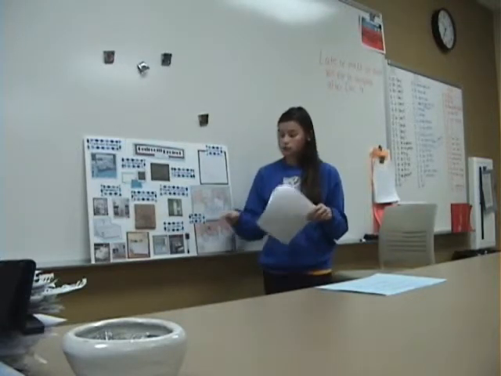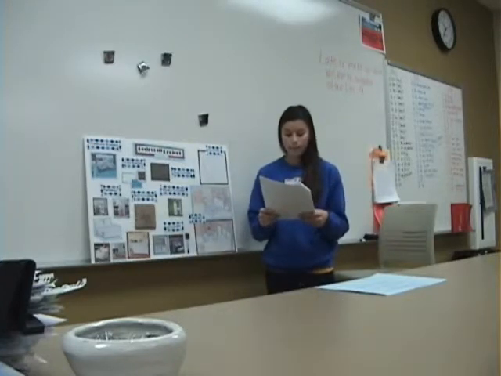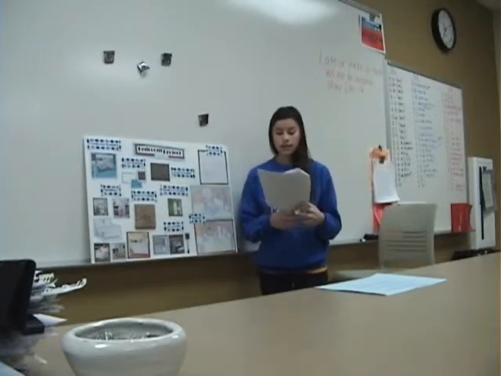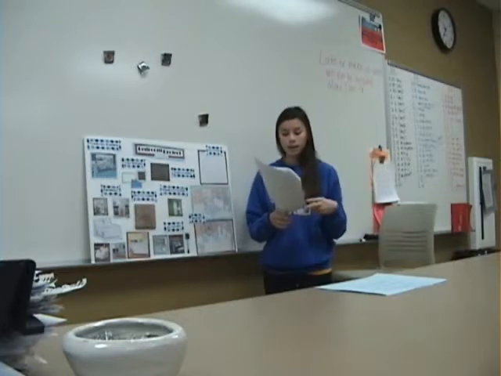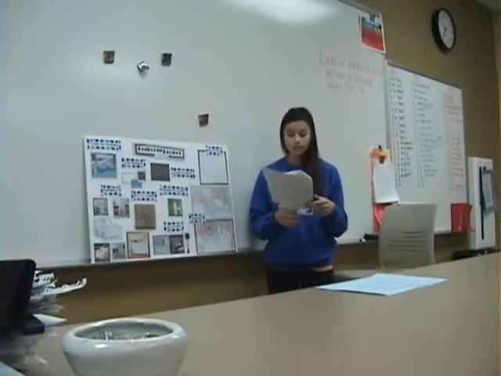And it's also a neutral color, so if you ever move, then it can match with anything. And then it's made out of nylon material because it's the most common, it's wear resistant, and it's color fast.